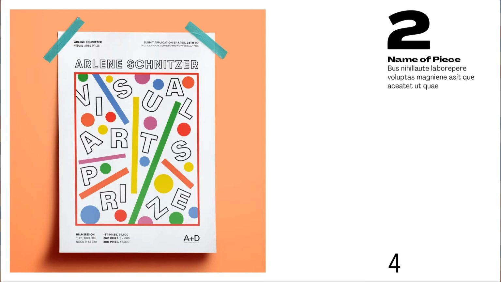Some are free, some are paid, and you're going to hear lots more about that from your peers in the time between now and the portfolio review. But this is an example of a pretty good mock-up. There's nothing in this mock-up that really detracts from the work itself. Even the little tape, since this is a poster, kind of makes sense.